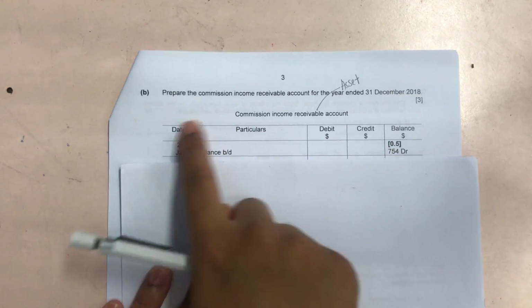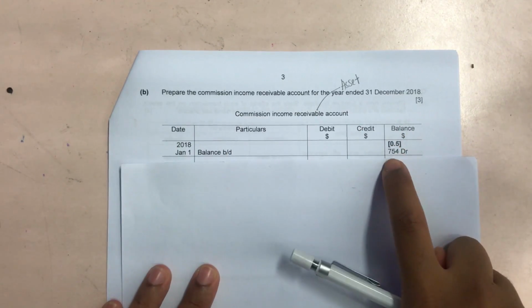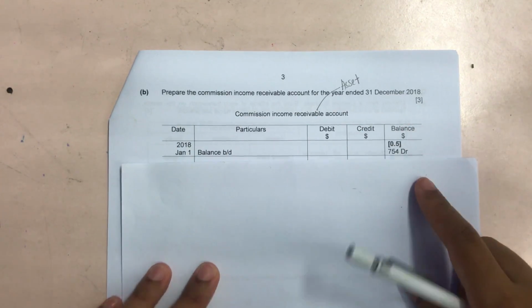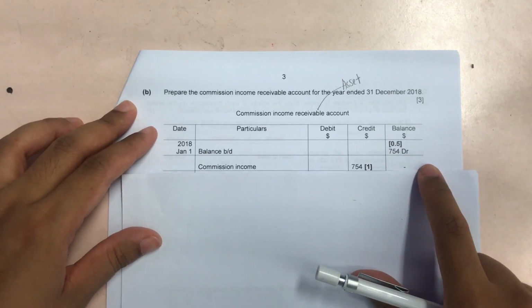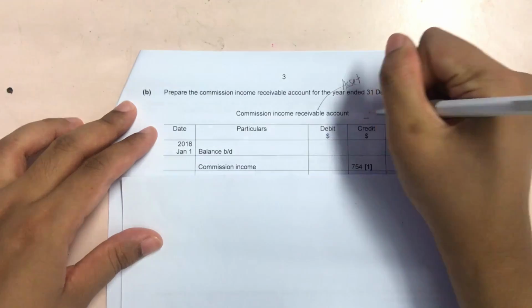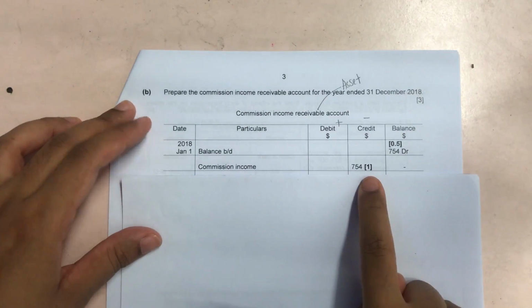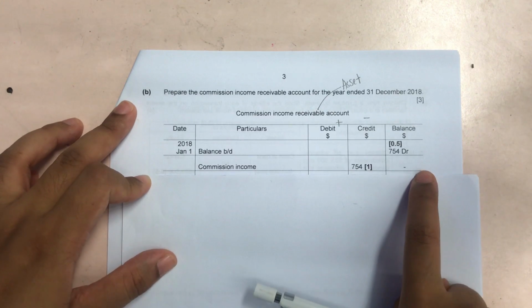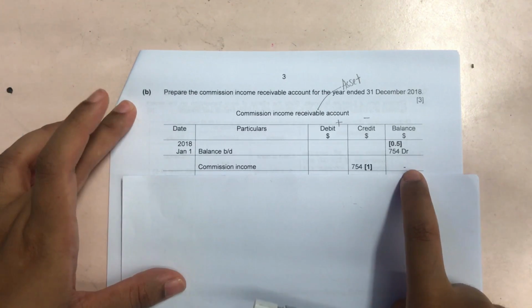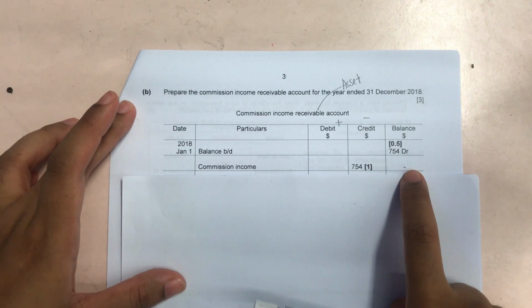On the first day, you transfer this 754 out of here. How to take it out? This is a debit, so to take it out you will have to credit it and transfer it over to the commission income account. And now there is nothing left inside your commission income receivable account.